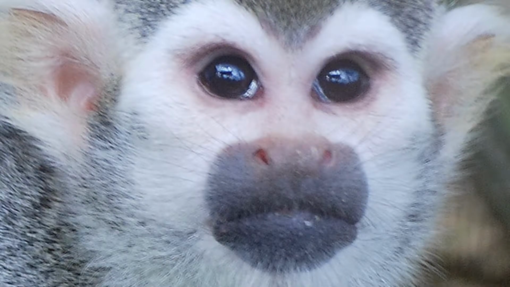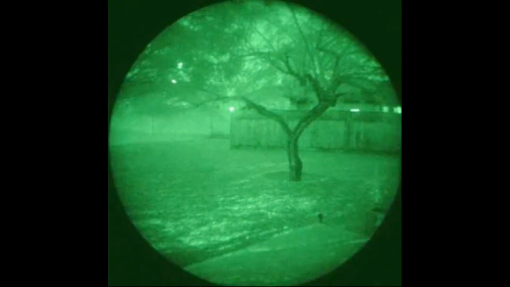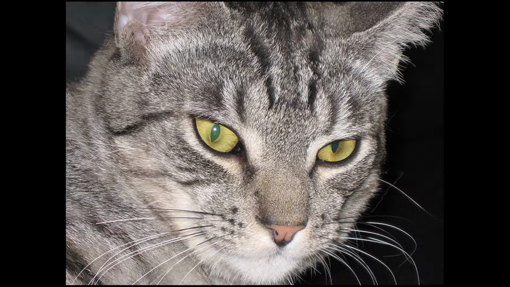Remember, some primates have dichromatic vision and probably can see very similar to what a person with red-green color blindness sees. The third picture is the example of what nocturnal animals see, animals that are active at night. Which animal do we know can see well at night? That's right, cats see well in the dark and at night.